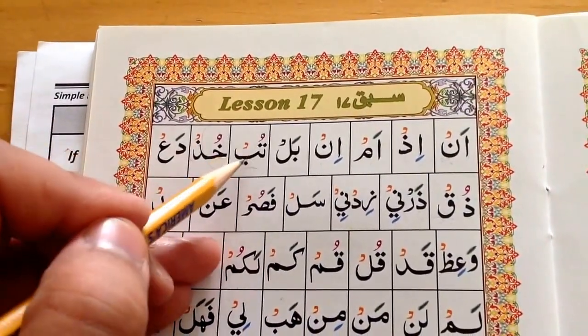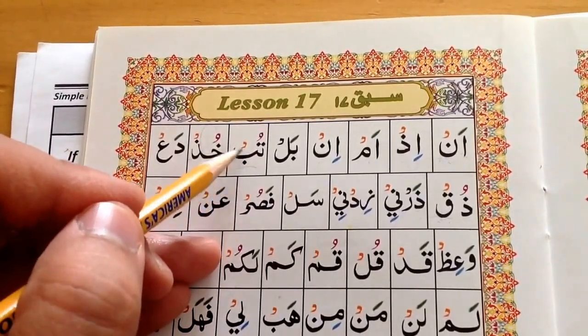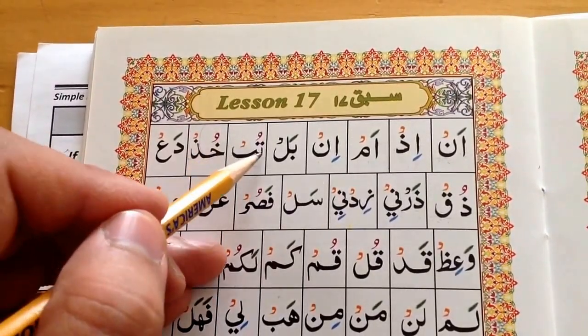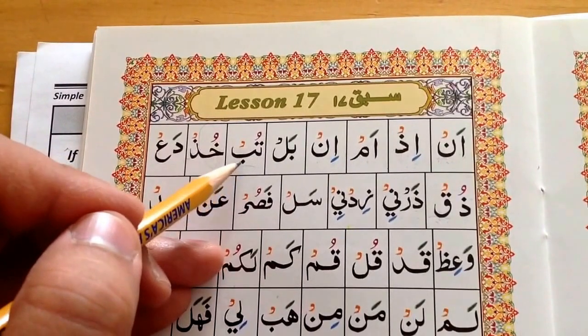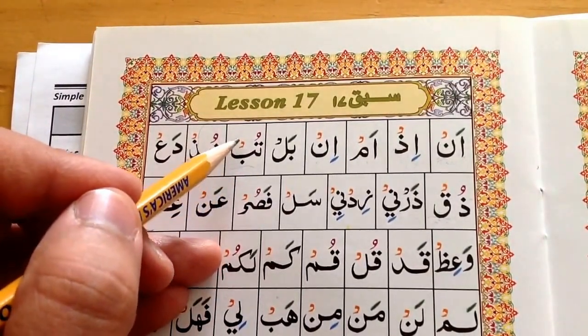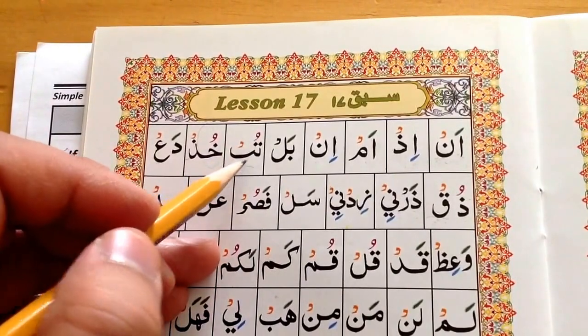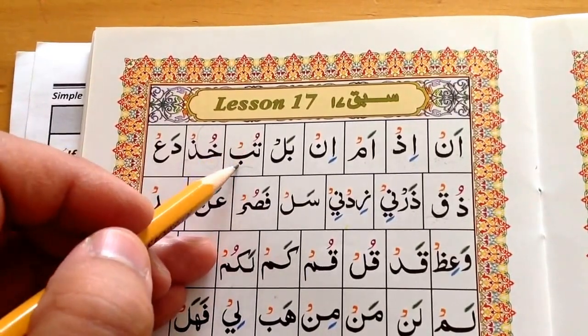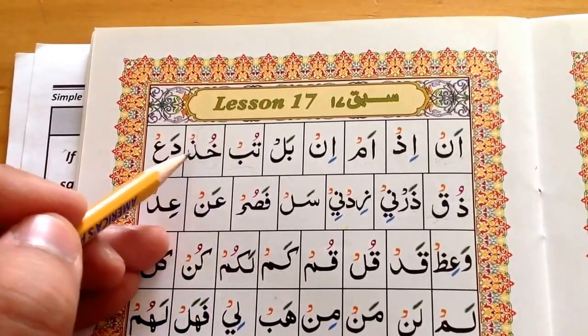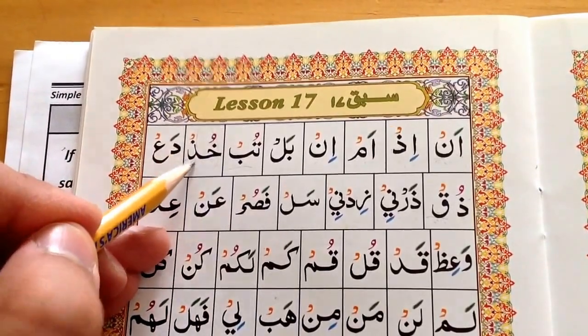Ta ba pish tub. Now ba is a qalqala letter, so you have to bounce it, but don't bounce it so aggressively that you end up putting a zabr on top. So again, ta ba pish tub. Kho dal pish khud.